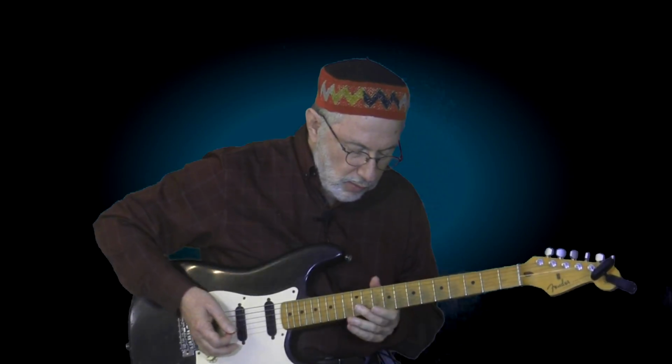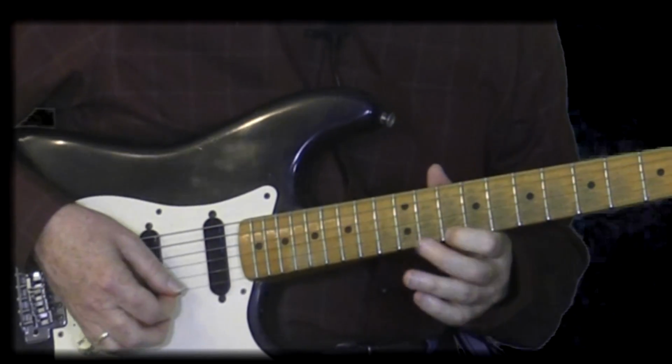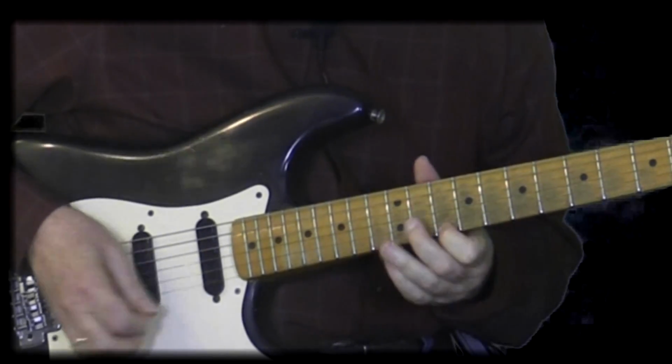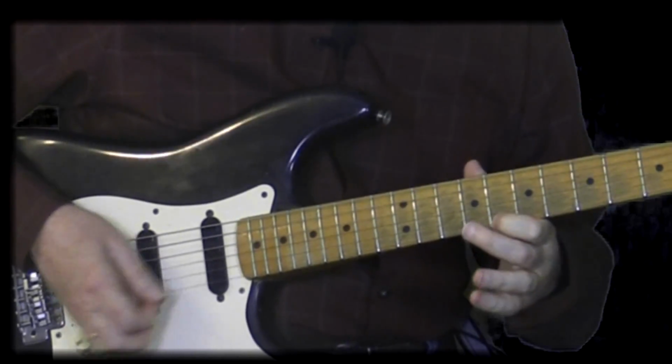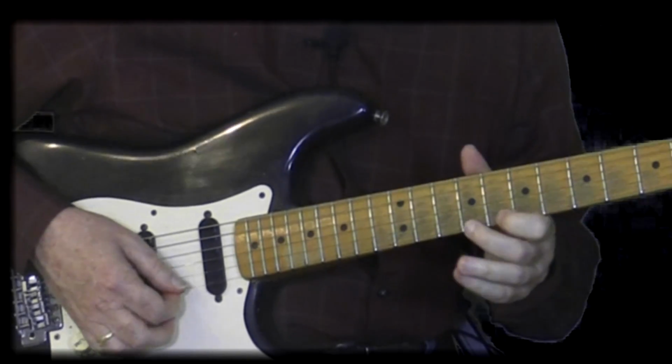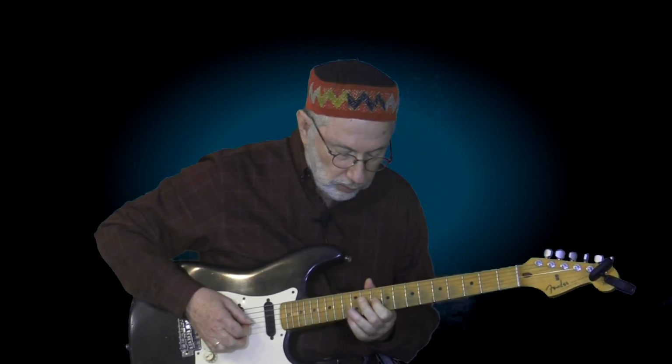So the bridge, once again, 1, 2, 3, 4, 1. Then it goes back to the beginning.